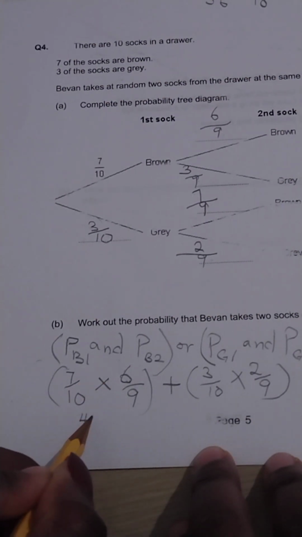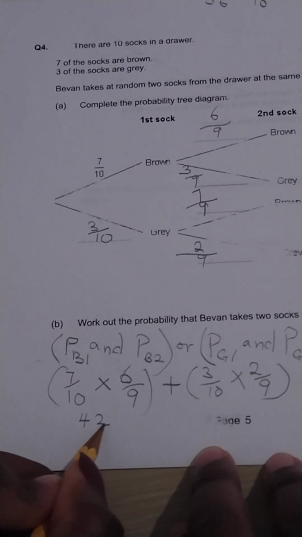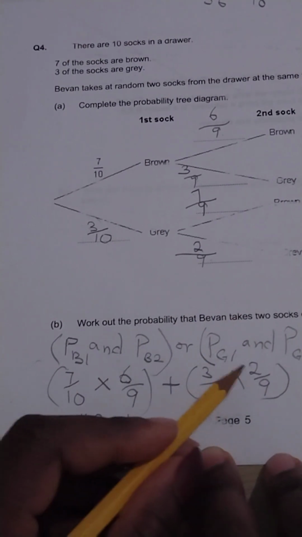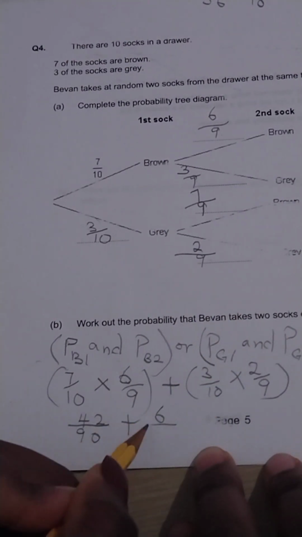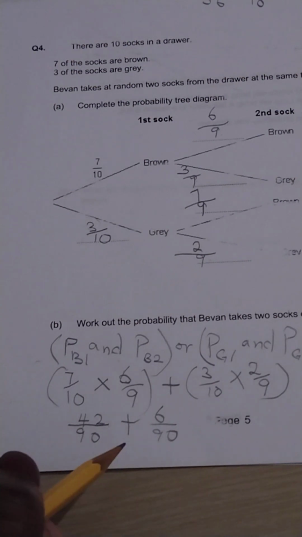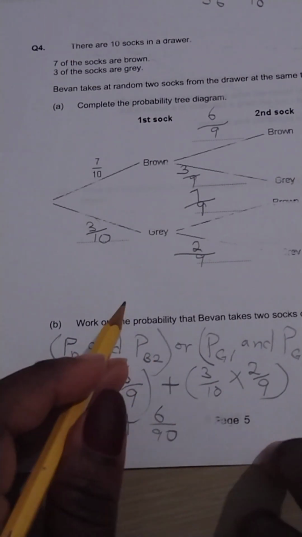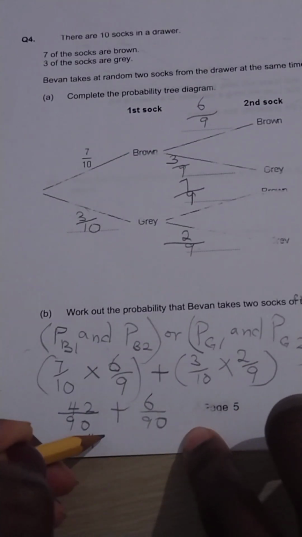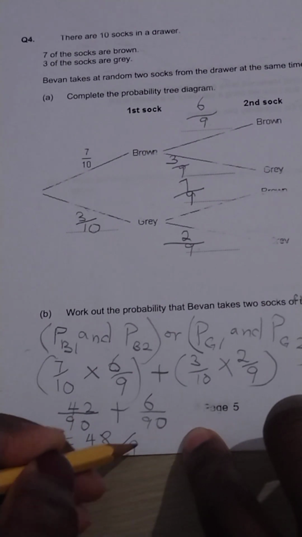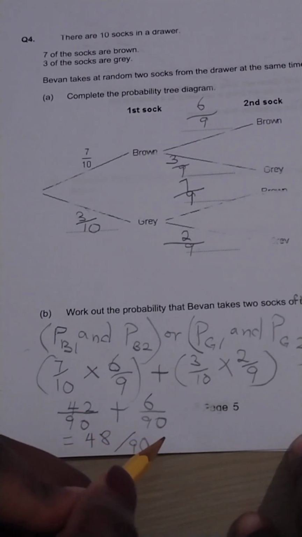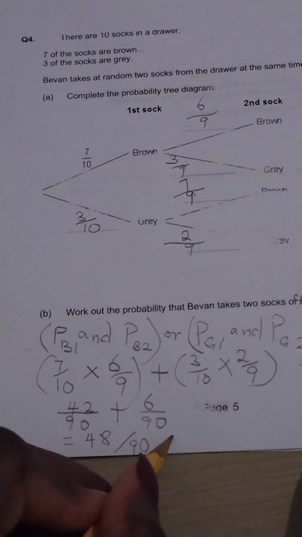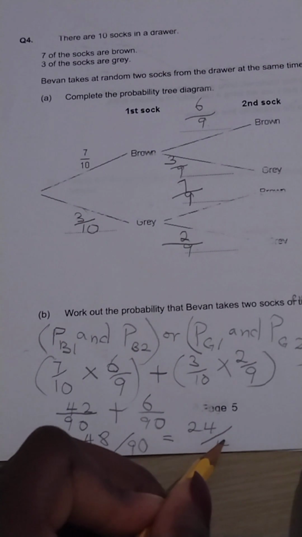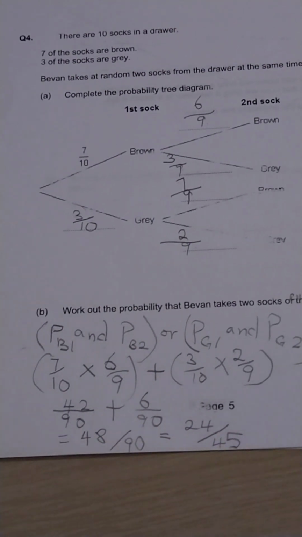So 6 times 7 is 42, 10 times 9 is 90, 3 times 2 is 6, 10 times 9 is 90, and if we add that together, that will be 48 over 90. And that's equivalent to 24 over 45.